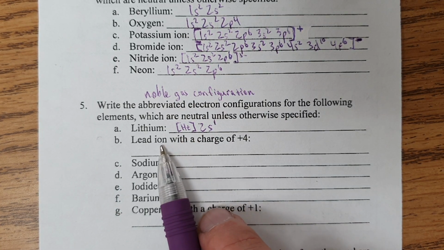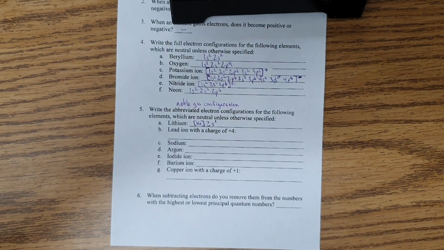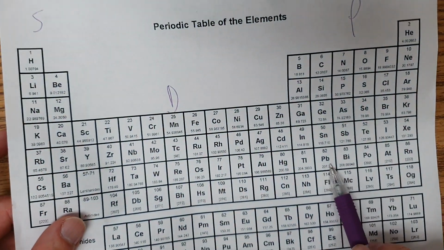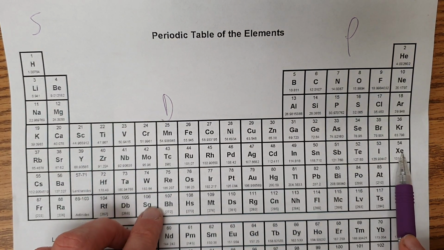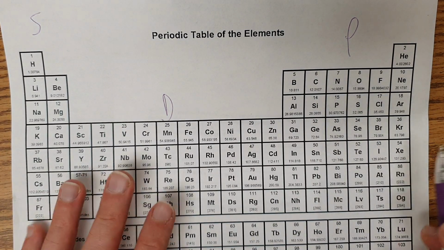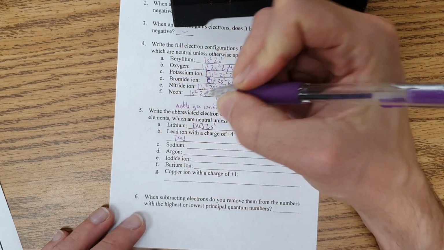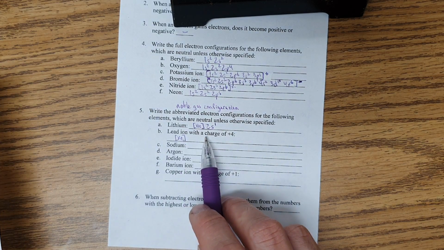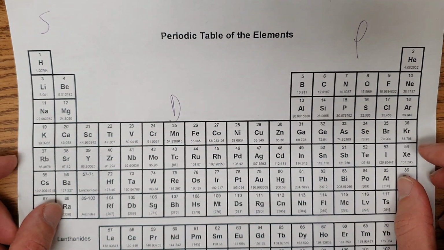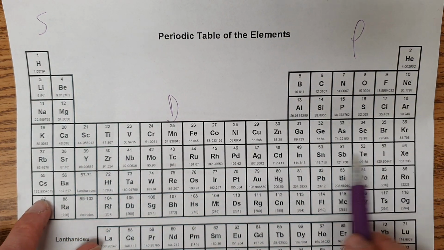Now lead ion with a charge of +4. Ooh, that's a little more involved. All right, let's go through it though. There's lead. The previous noble gas is xenon. So we're only going to do the parts that come after xenon. So I start by writing xenon. And I'm going to start by writing the entire lead configuration for neutral lead and then doing a +4 charge. So the entire configuration for neutral lead after xenon would start here.